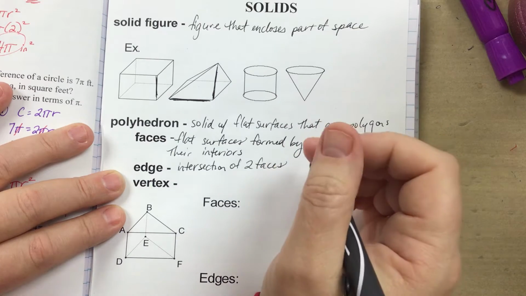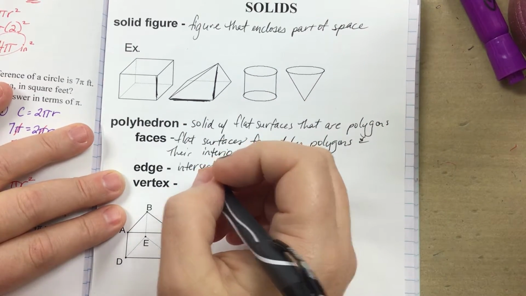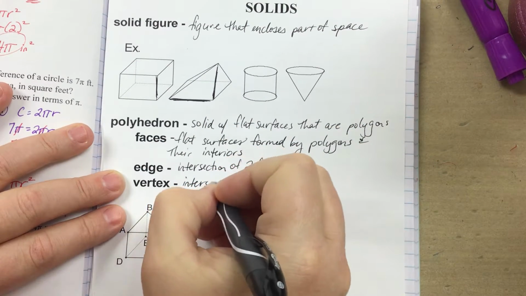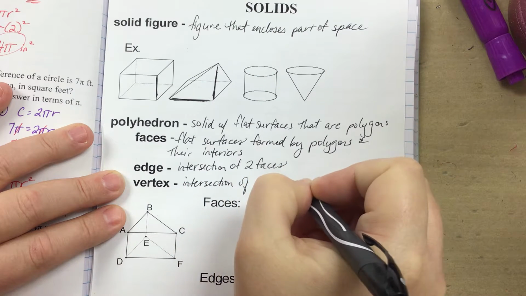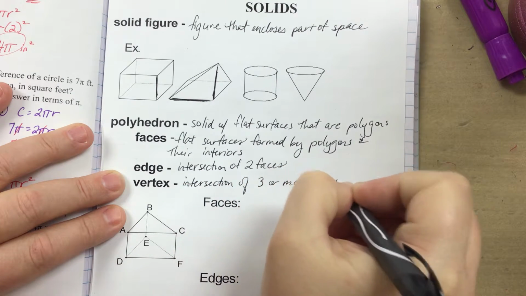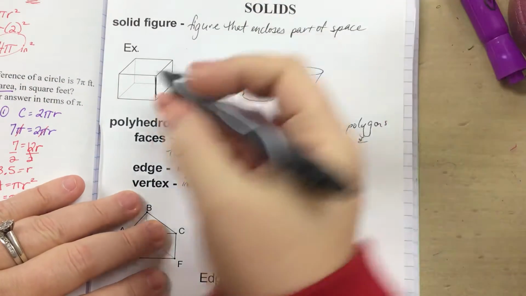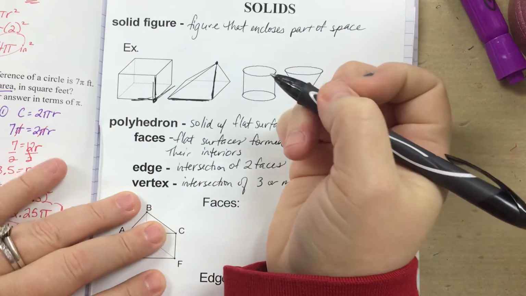And a vertex, or your plural would be your vertices, is where three or more edges intersect. So it's the intersection of three or more edges. Okay, so again, this would be a vertex. See, here's my three, there's my vertex here.